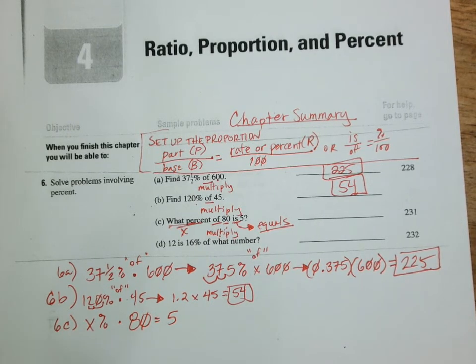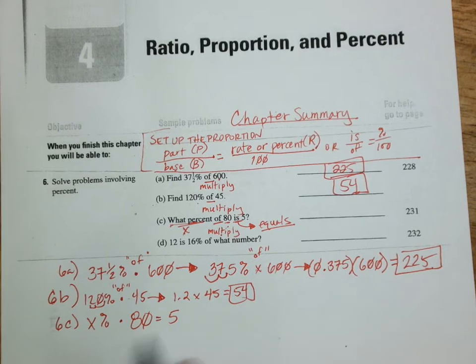is that you set it up wrong. And you said 5 is what percent of 80. Well, actually, that's correct. But anyway, you set it up incorrectly. So what you did was divide 80 by 5. But what you should have done is said that what percent of 80 is 5.